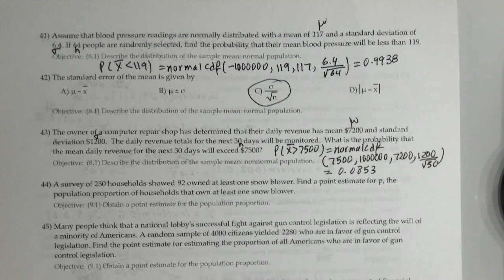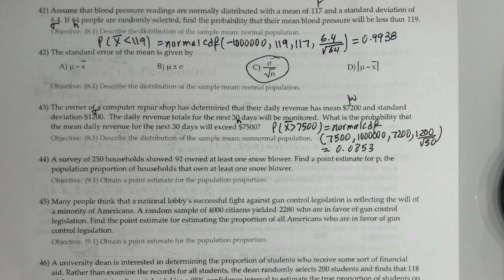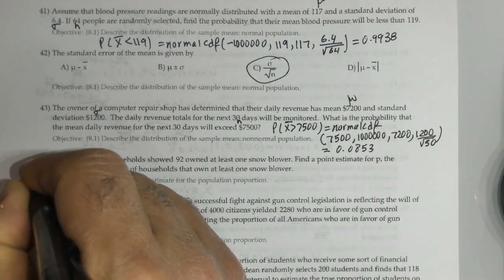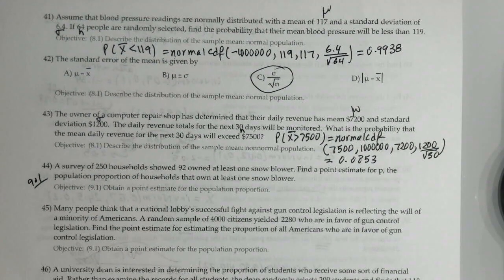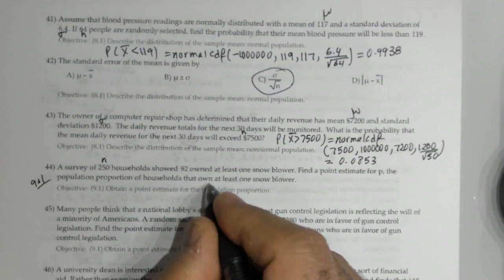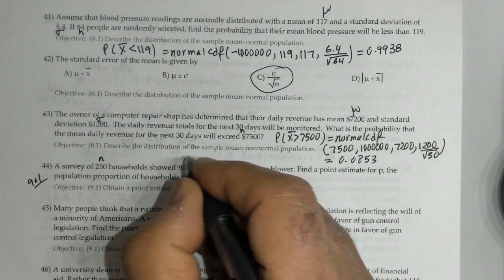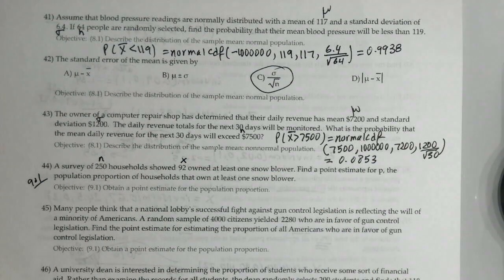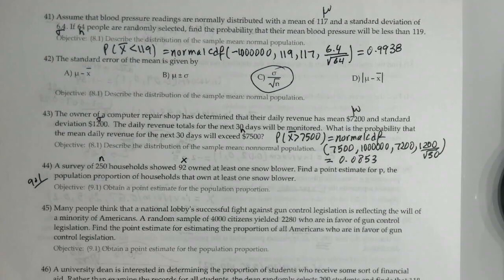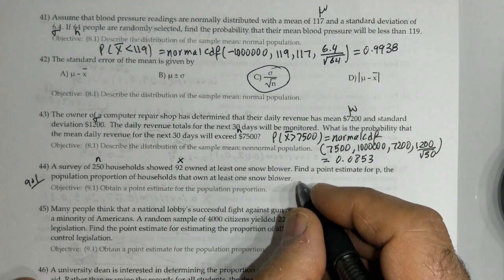Okay, now this is the last video covering section 9.1, and we're going to begin with 44. So this is where 9.1 begins. A survey of 250 households, so that's N, showed that 92 owned at least one snowblower, so that's X, number of successes. What's a point estimate for the population proportion? Population proportion, guys, is a percent. The population proportion of households that own at least one snowblower.